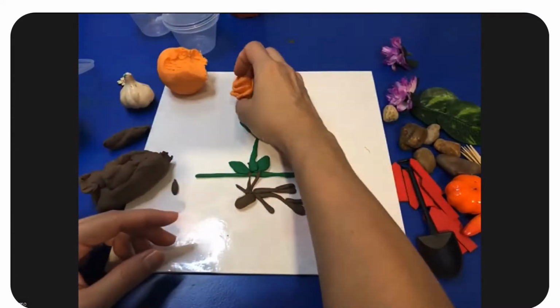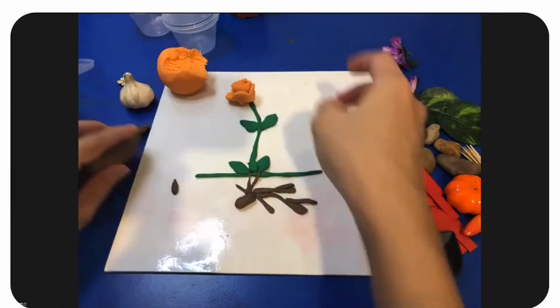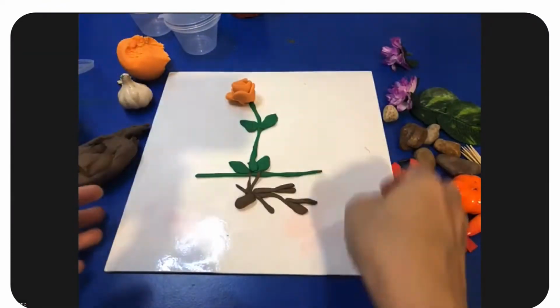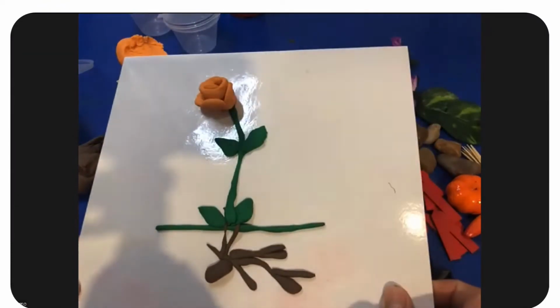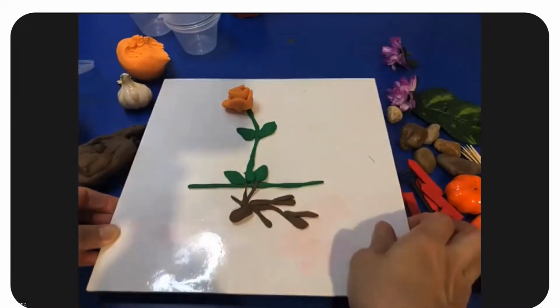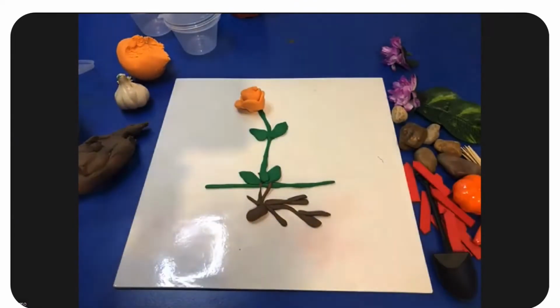It's a lot of love and care. That's why it grew until so beautiful. There you go. Okay, all right. Beautiful flower we have there. Okay, so I hope you enjoyed this part. We are not done yet. The lesson is not done yet. Okay, so let's go to the next part.